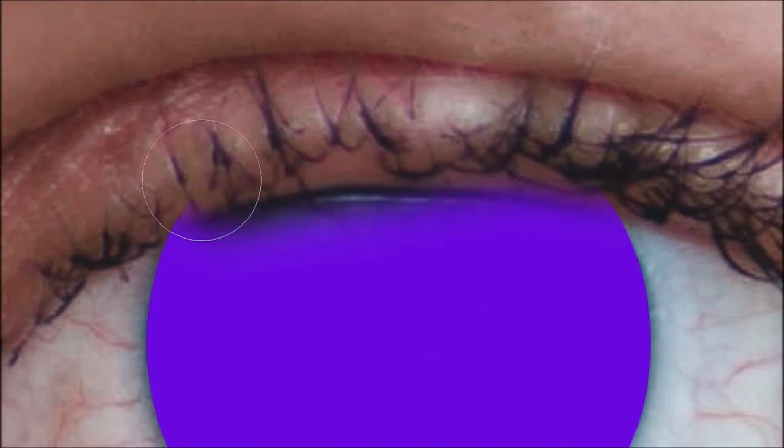It's a nice, really soft brush, and kind of erase where her eyeball is. And I'll do the same thing on the bottom. Cool. And this is exactly why I like using masks instead of just flat out erasing, because as you can see here, I erased a little bit too much, and I can just easily paint that back in.